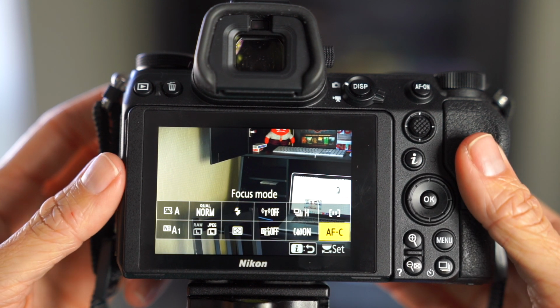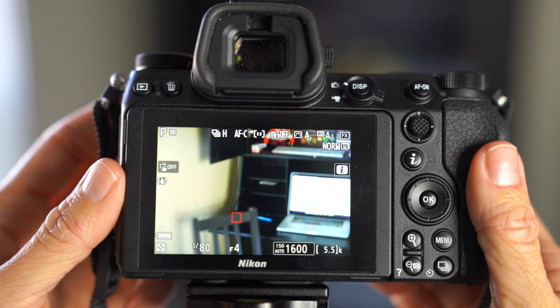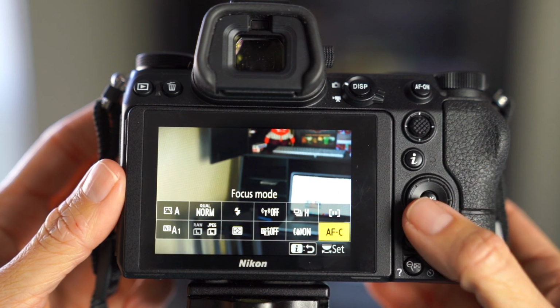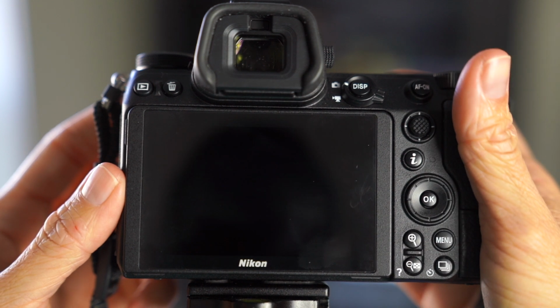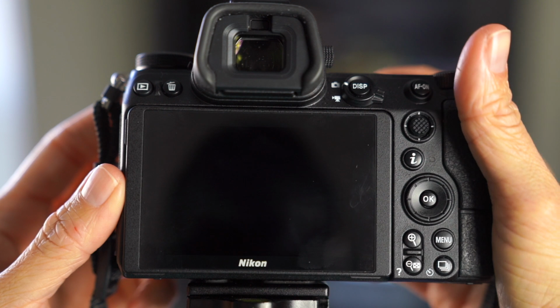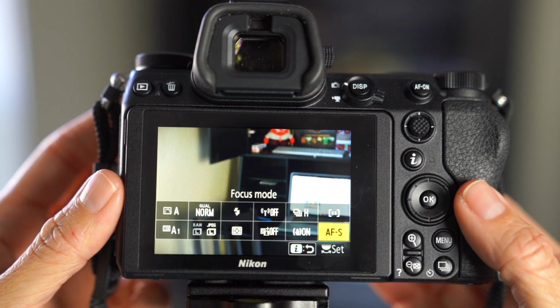If you turn the camera off and then back on very quickly, it will be still in AFC, our ad hoc change. If you turn the camera off for a few seconds and do something like change a lens, when you turn the camera back on, the setting will revert back to the setting that was locked in.